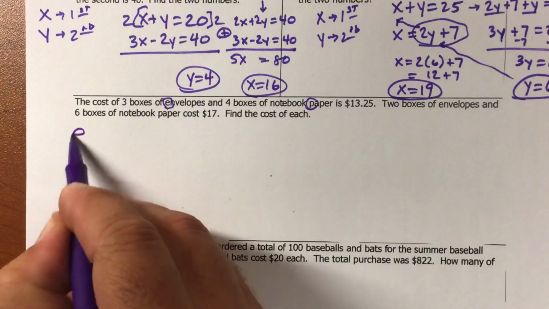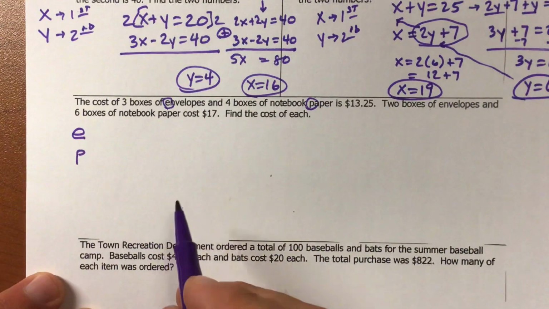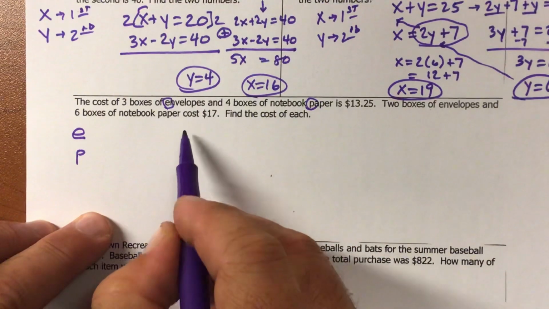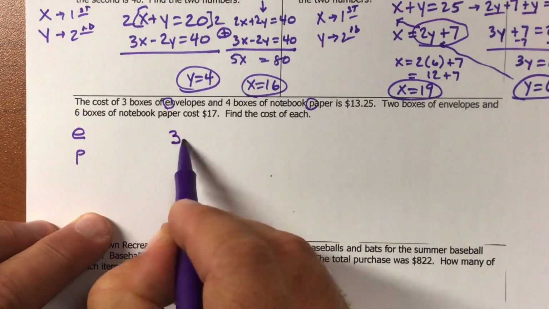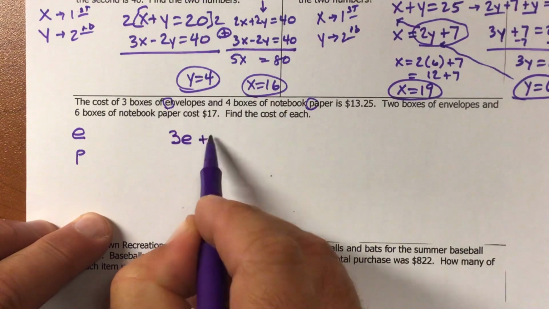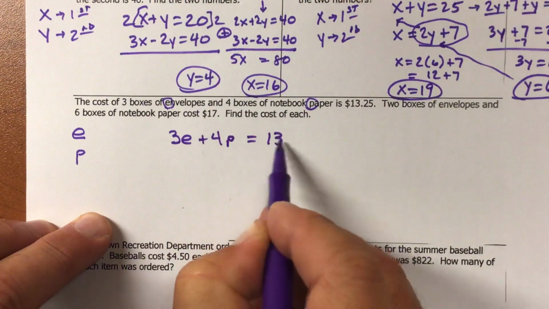So E is going to be for envelopes and P is for paper, right? We can do that. All right, so 3 boxes of envelopes, that's 3E, and 4 boxes of notebook paper, so plus 4P. And how much did that cost?